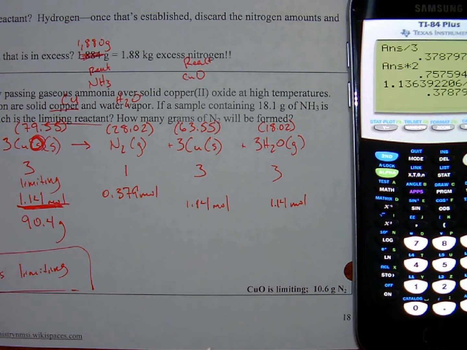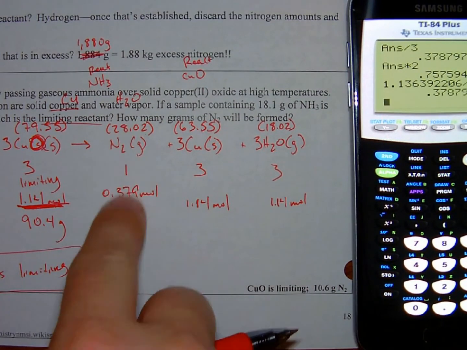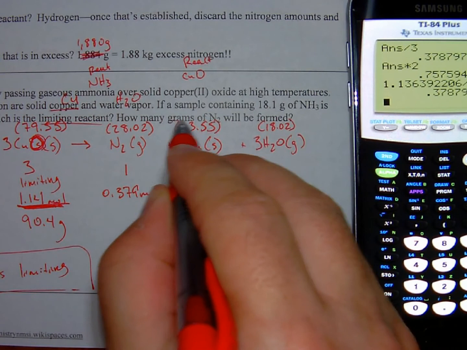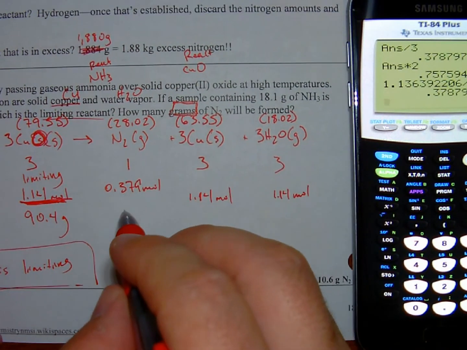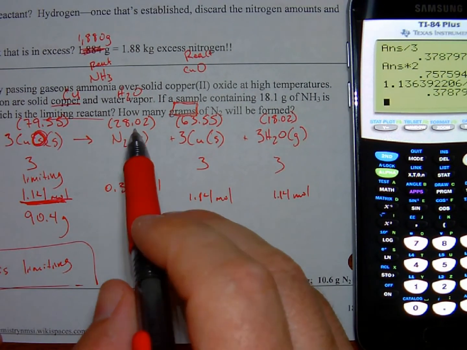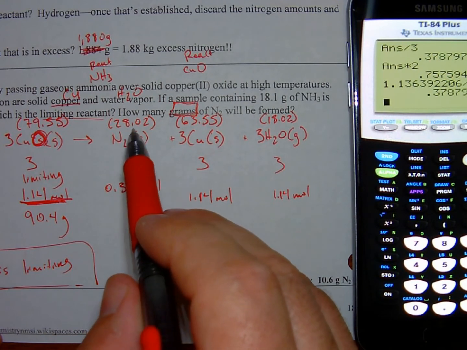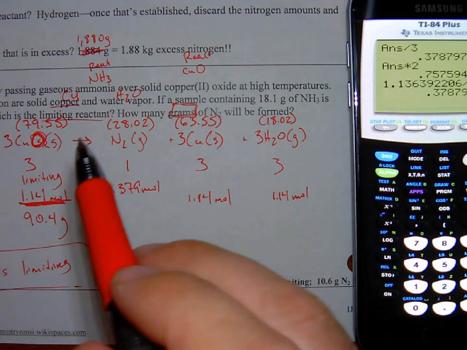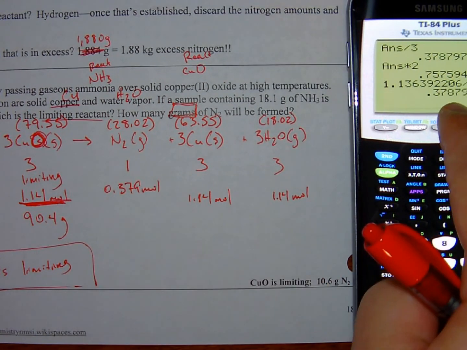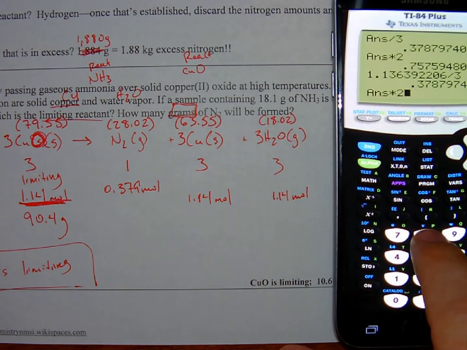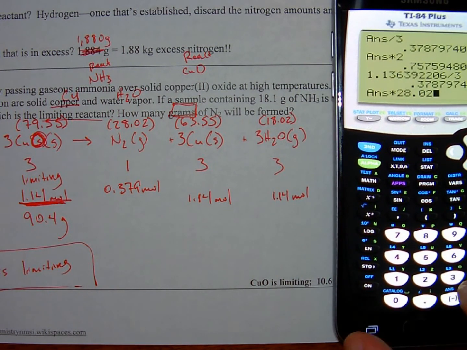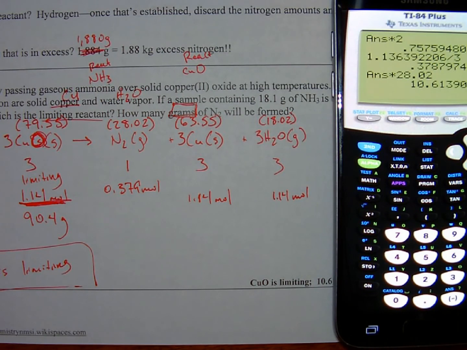Am I done? No, I'm not. I did figure out how much nitrogen is going to be produced, but I'm supposed to answer it in terms of grams. How many grams will be produced? So simply convert from moles using the molar mass of nitrogen. So all we have to do is multiply this number that we just got by the molar mass of nitrogen, which is 28.02, because remember, it's diatomic.